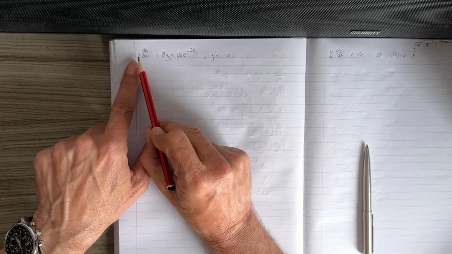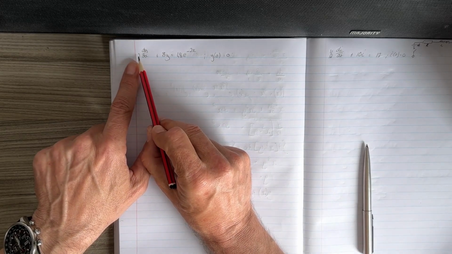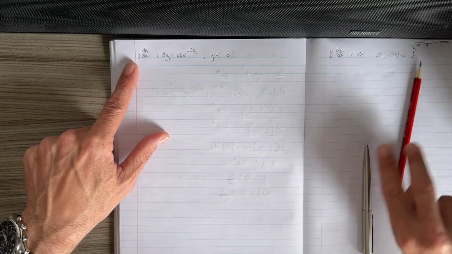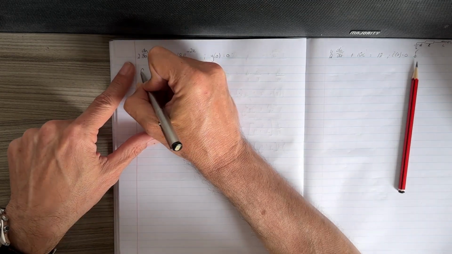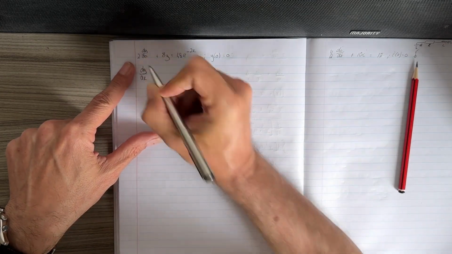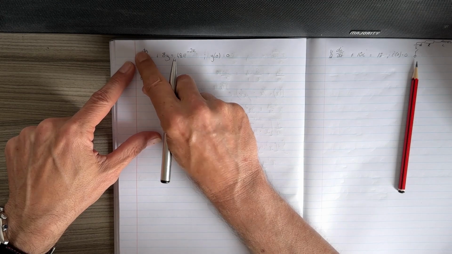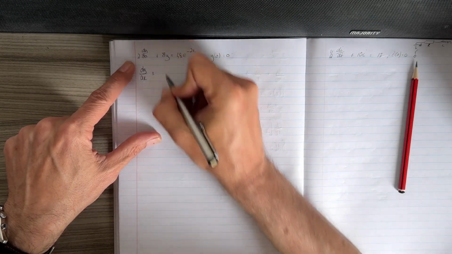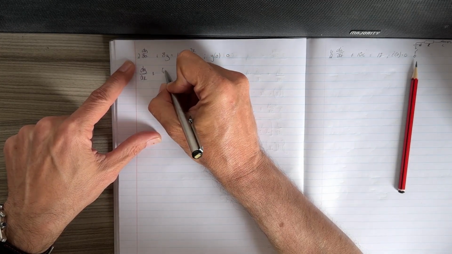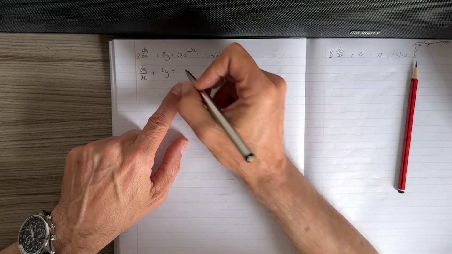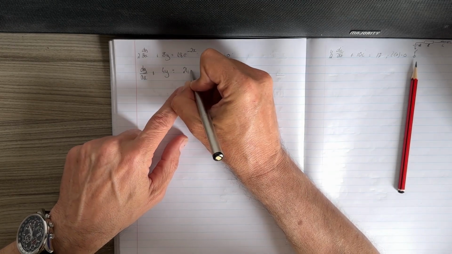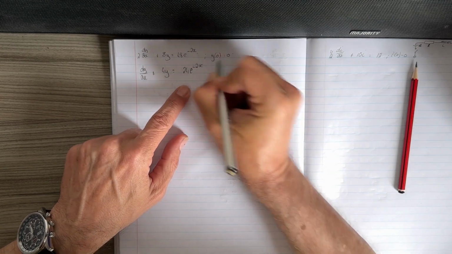So again, we've got a 2 here, we want 1, so let's divide through by 2. We're going to end up with dy/dx, well, 2 divided by 2 is going to give me the 1, 8 divided by 2 is 4y, 48 divided by 2 is 24 e to the minus 2x.